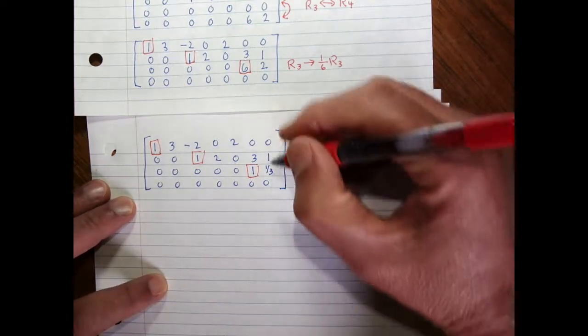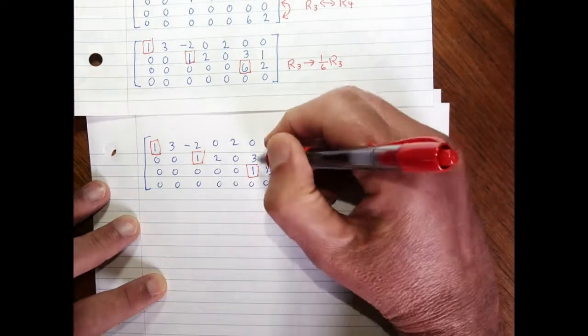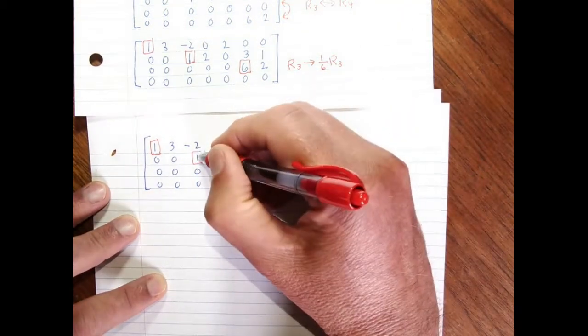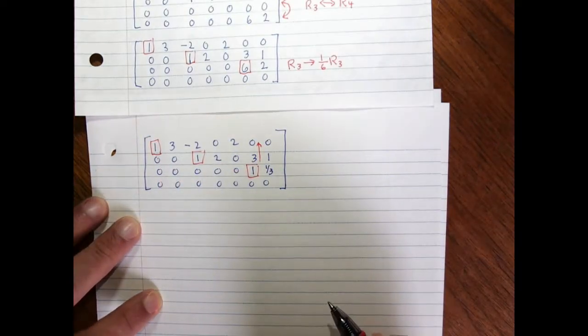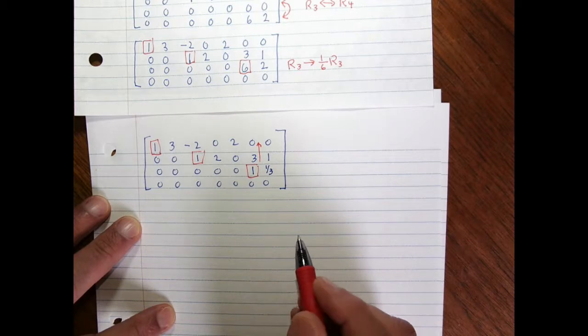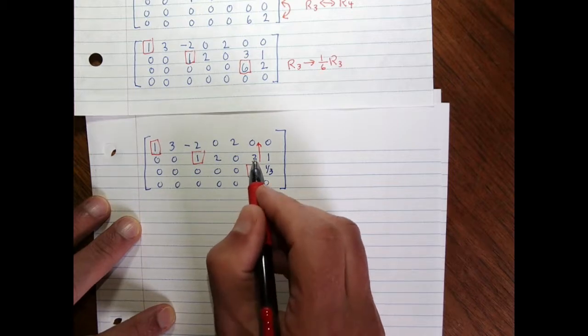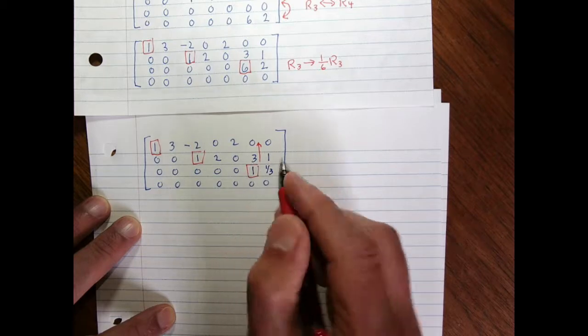So in the backward phase, I'm going to start at the rightmost pivot position, and I want to get zeros up above. And then I'm going to get zeros up above this guy. And of course, there's no zeros up above the third pivot position. So up above this one here in the last pivot position, I really only have this 3 I have to get rid of because I already have a 0 in the first row up above.